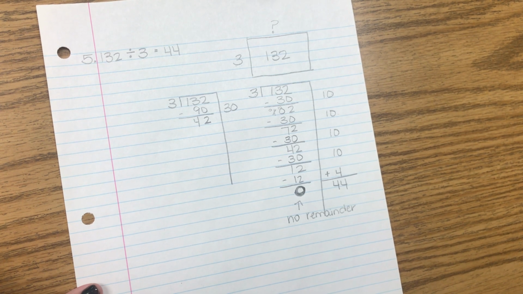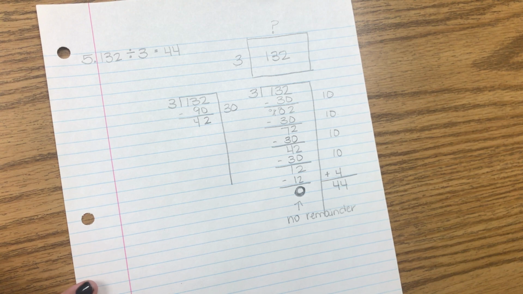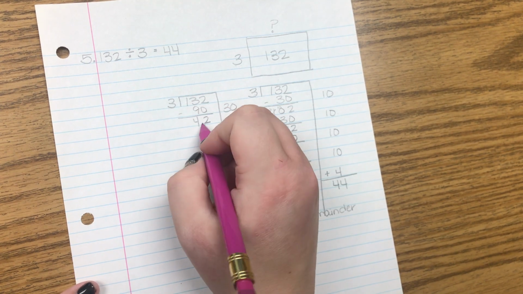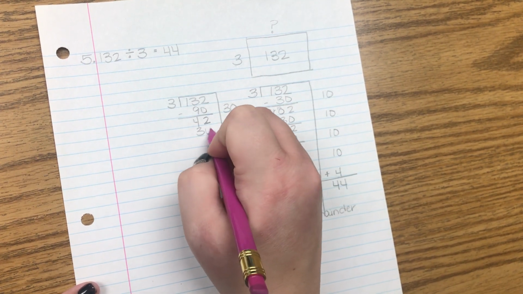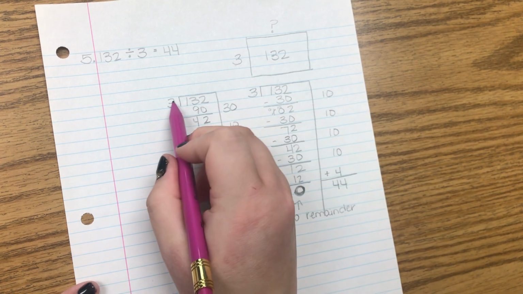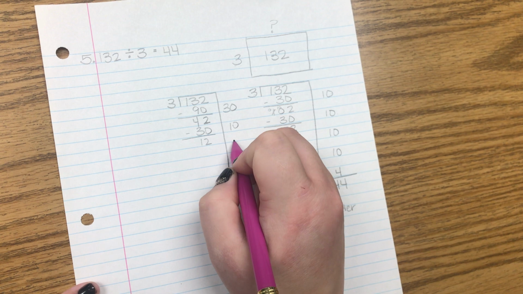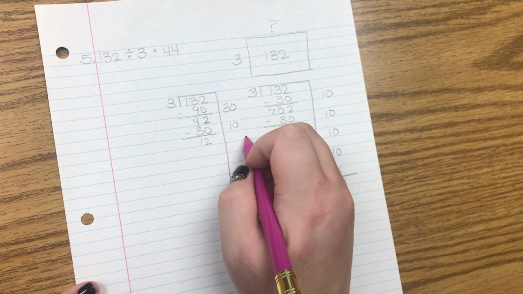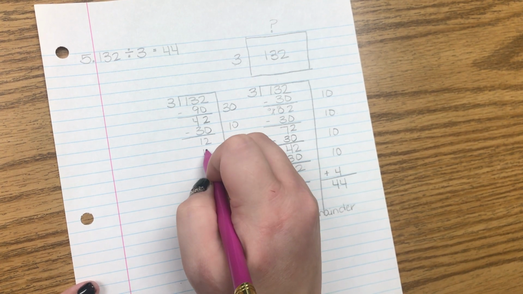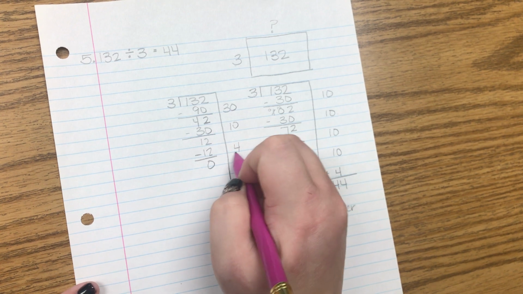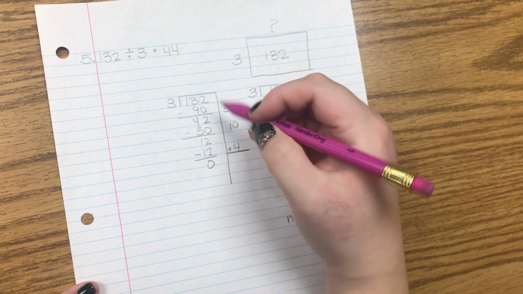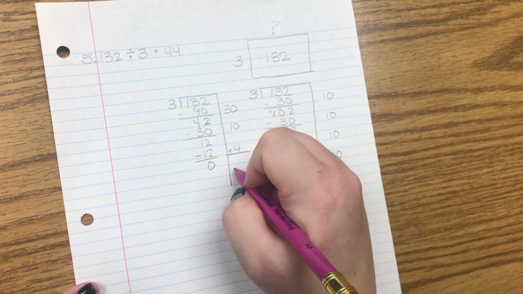Now I'm thinking, well, look at that. Now I can take 30 out, because 3 times 10 is 30. And it leaves me with that 12. And I know that 3 times 4 is 12. So I have no remainder. And then I add this side up. 30, 44.